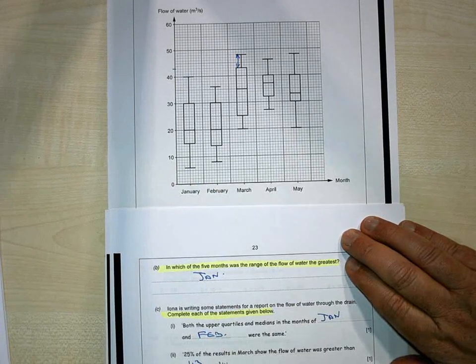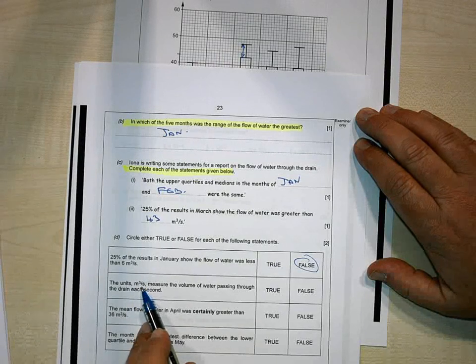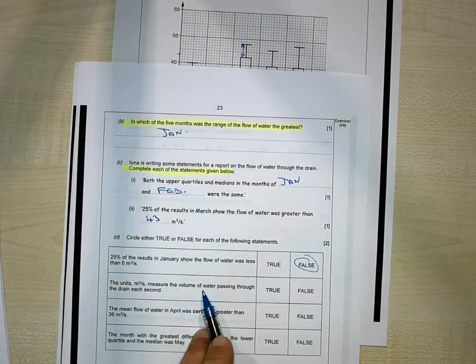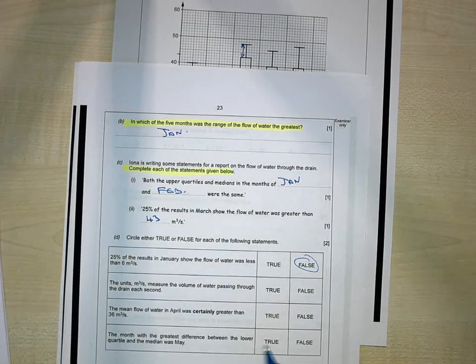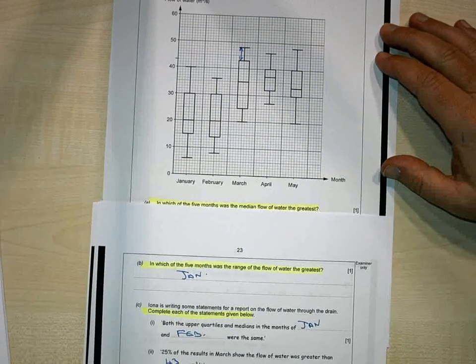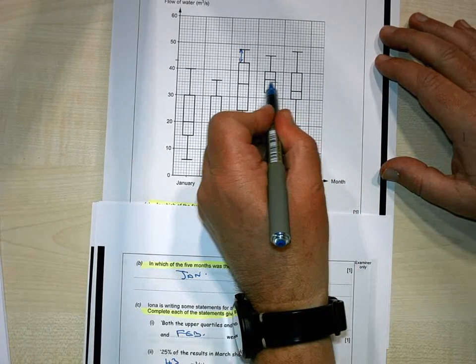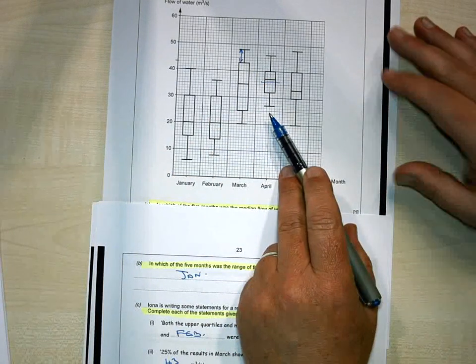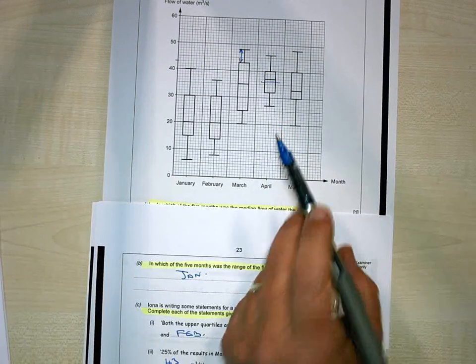Then we're into a true or false. 25% of the results in January show the flow of water was less than 6. So the lowest 25% is in this area, which isn't less than 6. Nothing was measured less than 6. So that one is false. The units M3/S measure the volume of water passing through the drains. Well, M3, meters cubed, is volume per second. Volume per second is true.